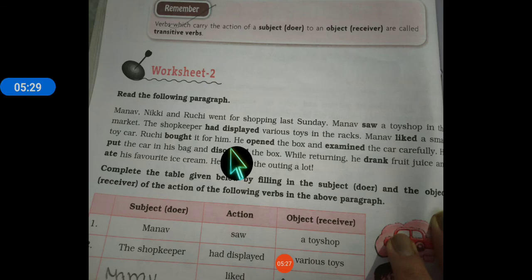Ruchi bought it for him. Here Ruchi is our subject, bought is our verb, and it is the object. What did Ruchi bring? A toy car. Bought is our transitive verb because it gives us the answer of what. He opened the box.